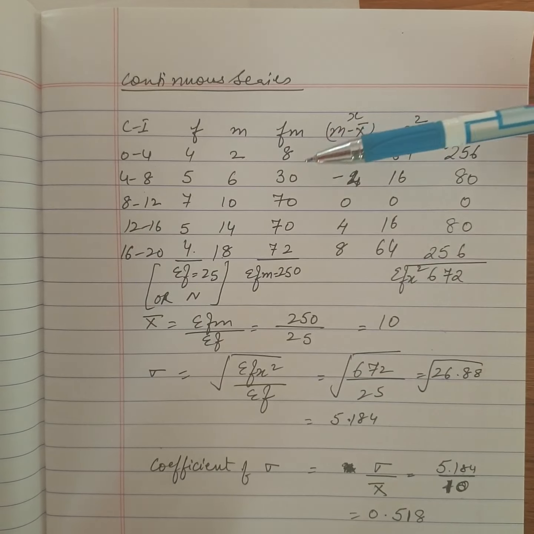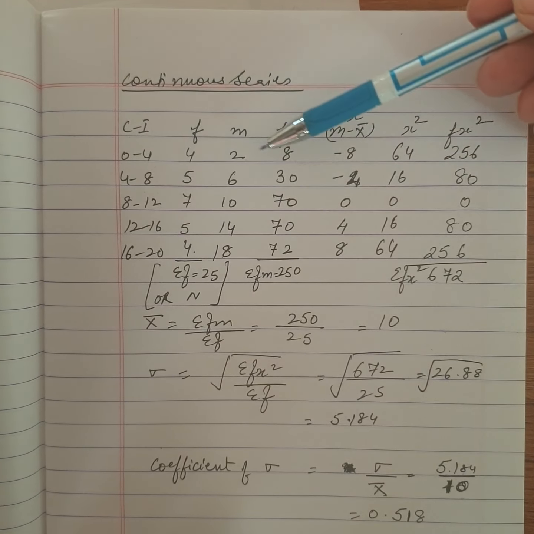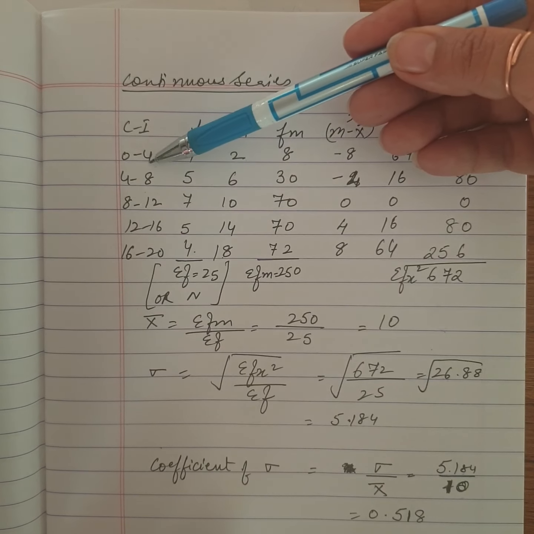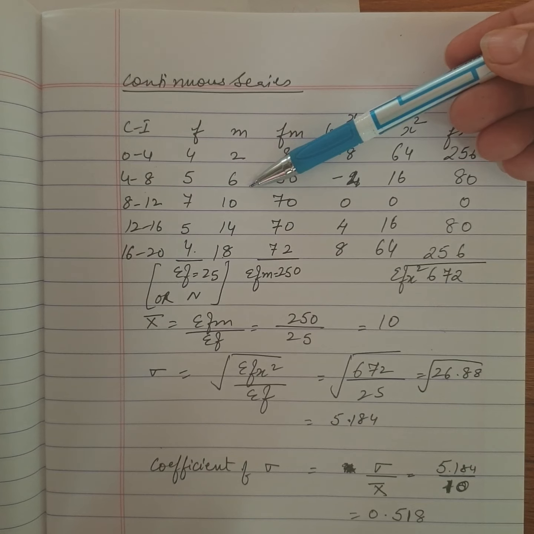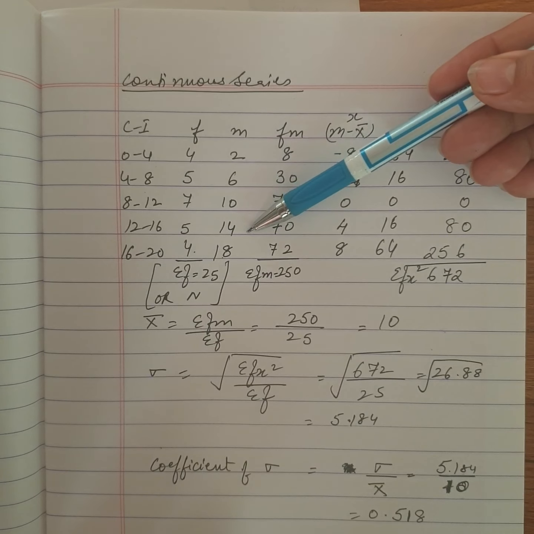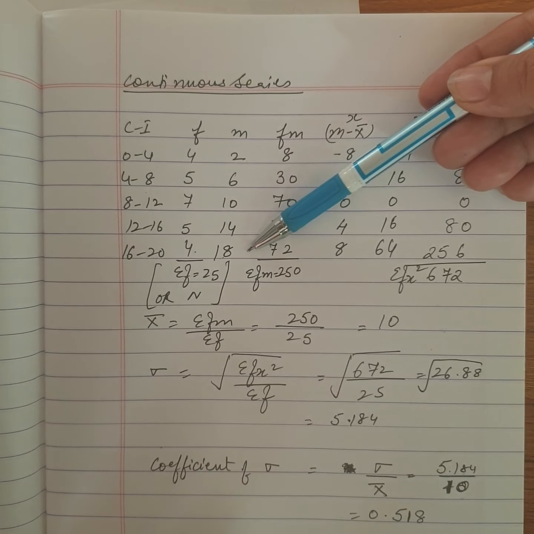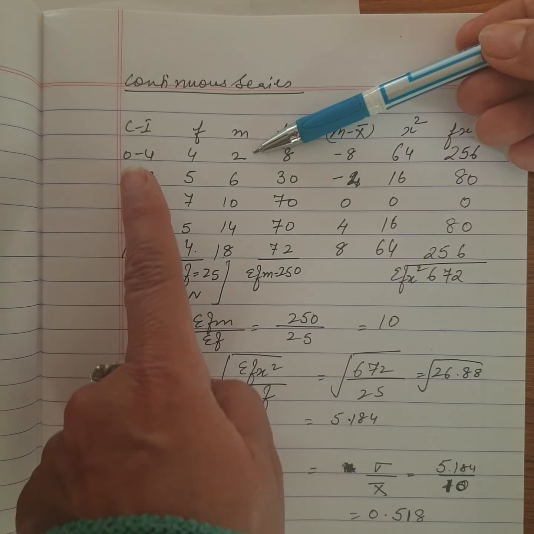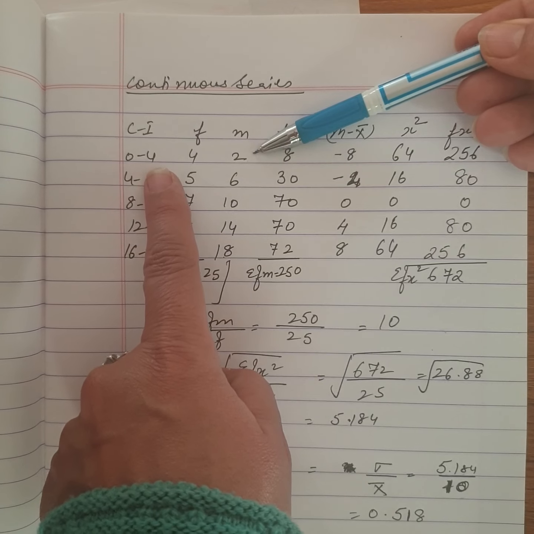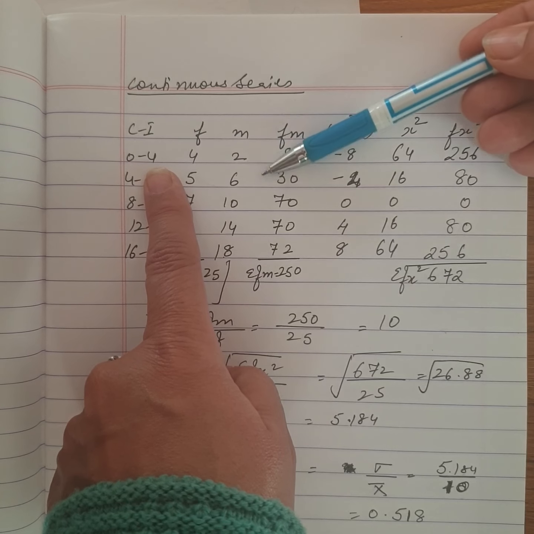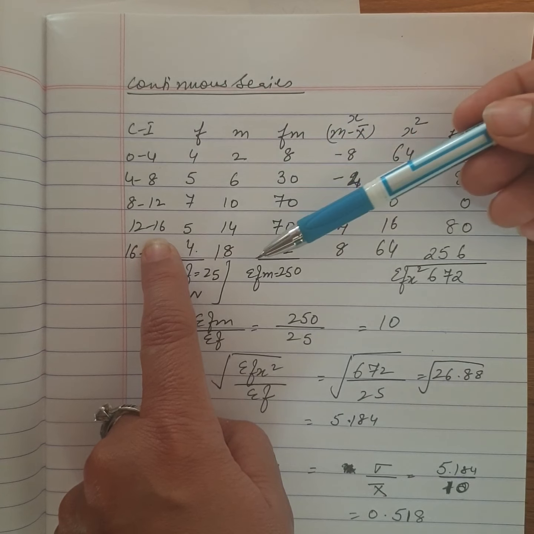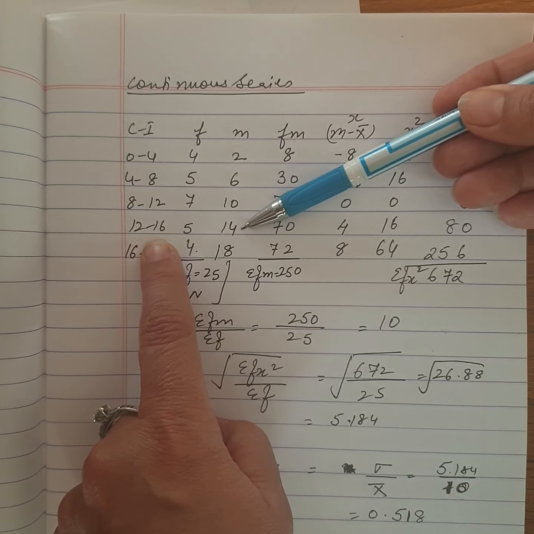In this, first step for continuous series is always to find midpoints of the class interval. First midpoint is 2, then 6, then 10, then 14, then 18. I think you remember the formula for finding midpoints. Add up the two class intervals. 0 plus 4. 4 divided by 2 is equal to 2. 12 plus 16. 28. 28 divided by 2 is equal to 14.